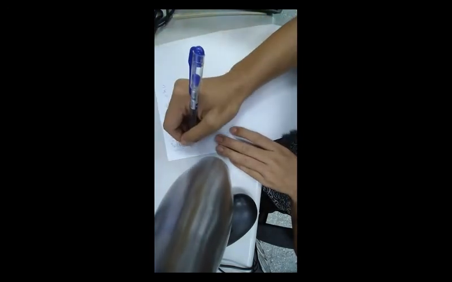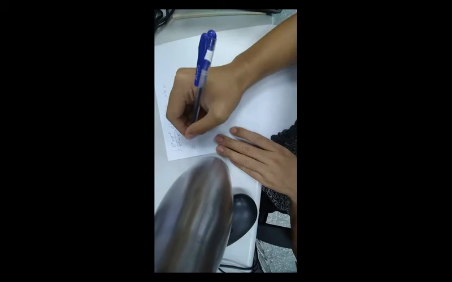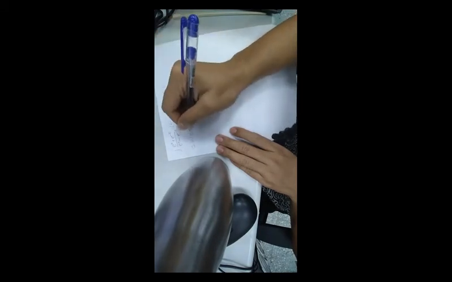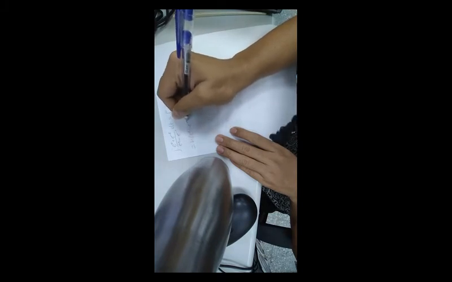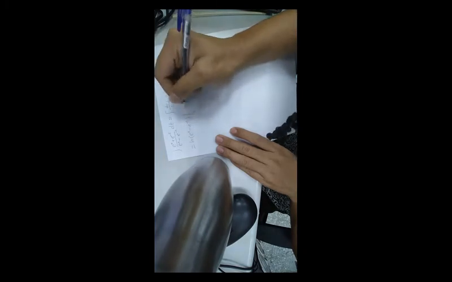So now that's the same as the natural logarithm of e^t minus e^(-t) from 0 to 3.